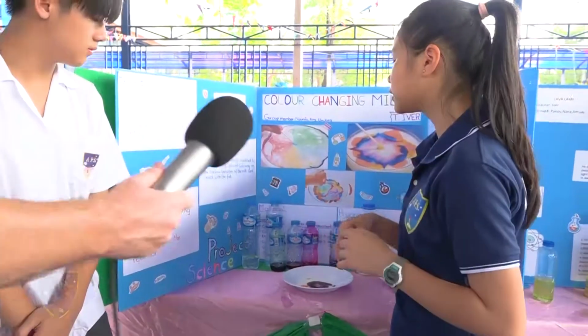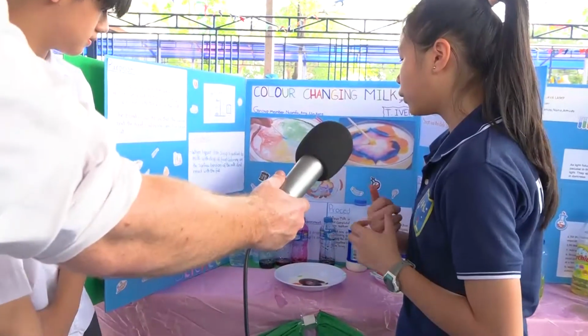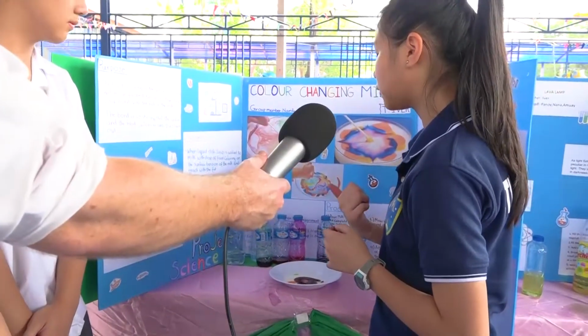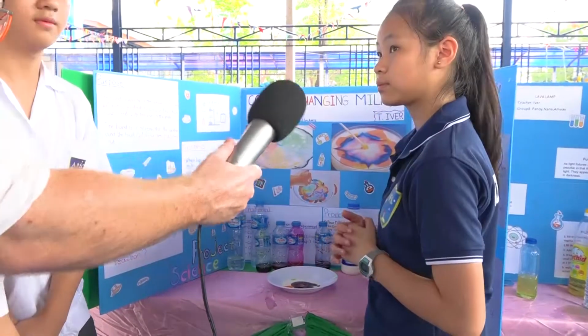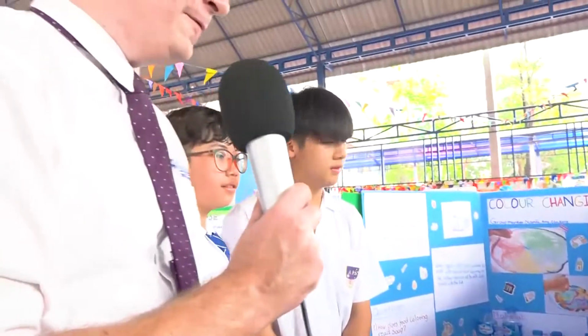When the liquid soap is added to milk with a drop of food coloring on the surface, it reduces the surface tension of the milk and reacts with the fat. All right, wow, very interesting, very interesting. All right, and we've got one from AE, is that right? Yes.